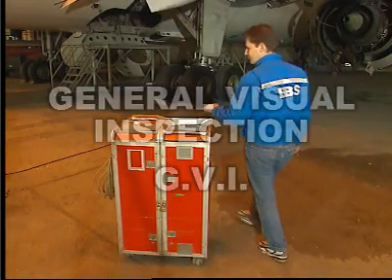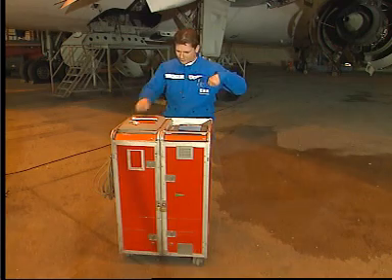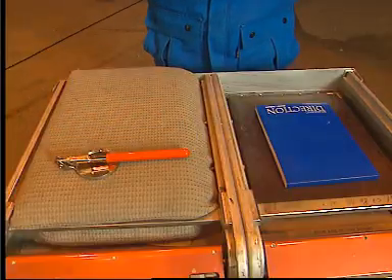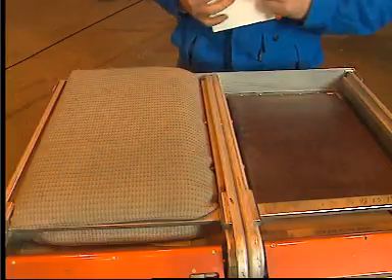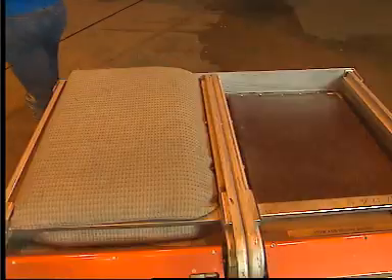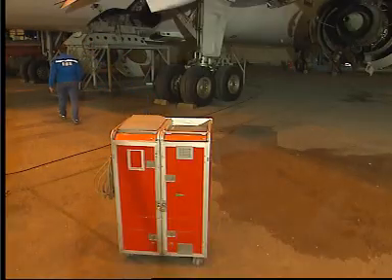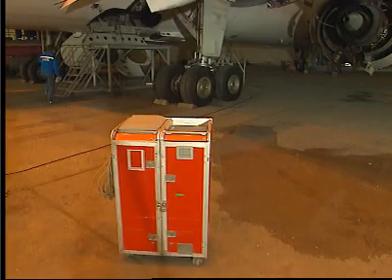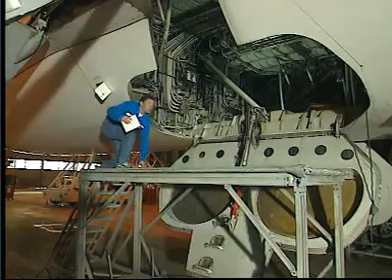For the General Visual Inspection (GVI), you must use a lamp in case of insufficient light in the area, a mirror to allow you a better visual accessibility to parts, adhesive tape to mark the location of the detected defect, and a notepad to write down damage in detail. Now you are ready for a visual inspection.